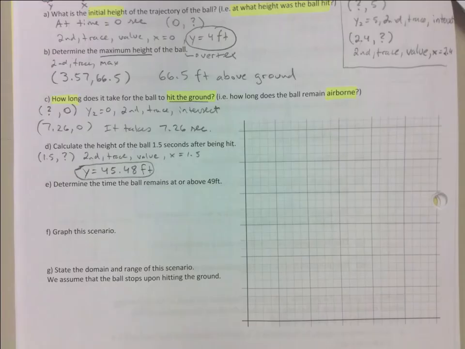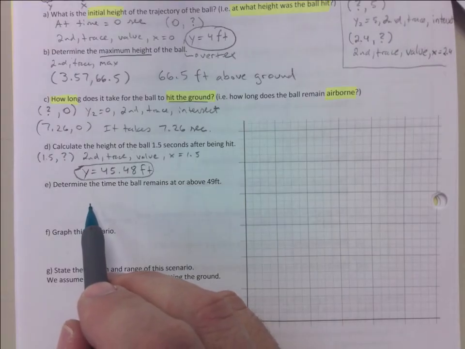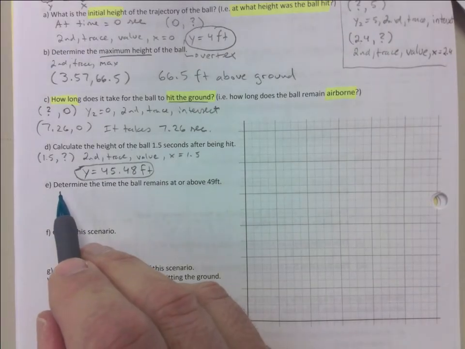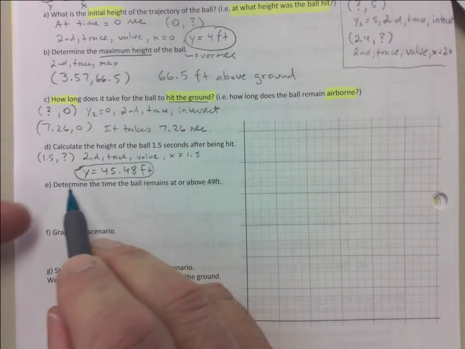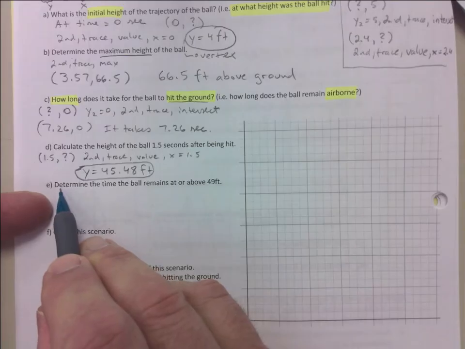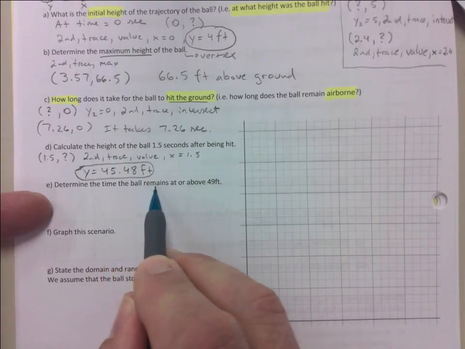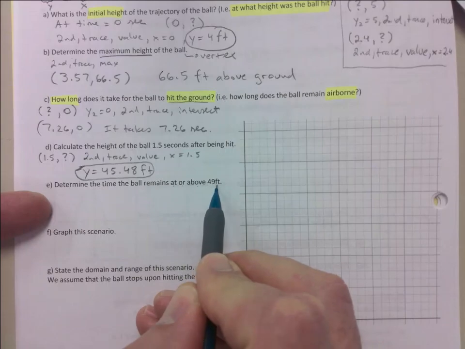So after 1.5 seconds, that's how high the ball is above the ground. I should have left a little bit more room, but I wanted everything on this page. Now, everything was at specific times. This one is a little trickier. Determine the time the ball remains at or above 49 feet.